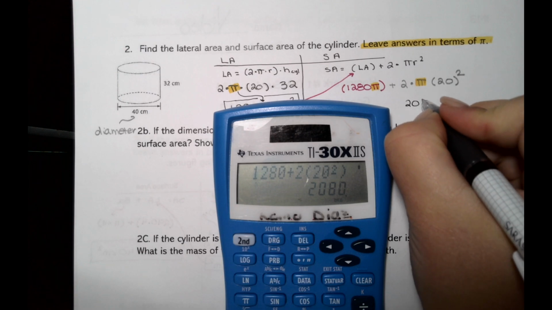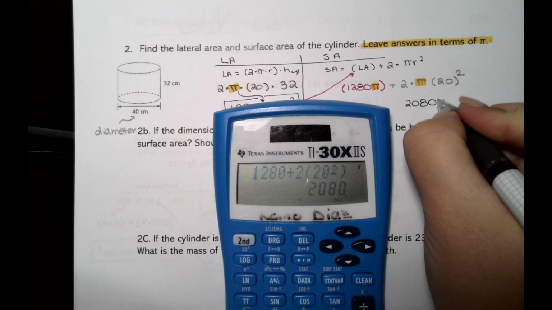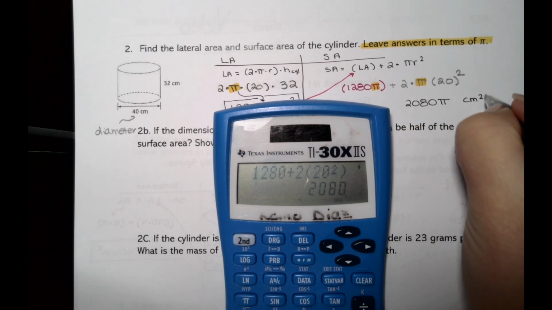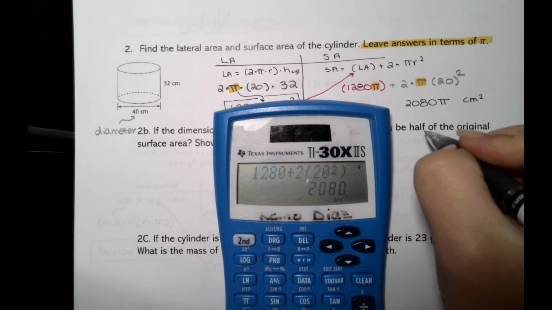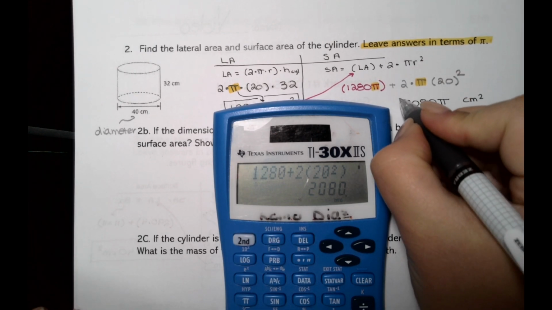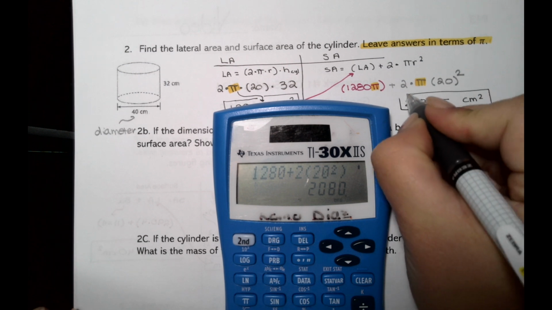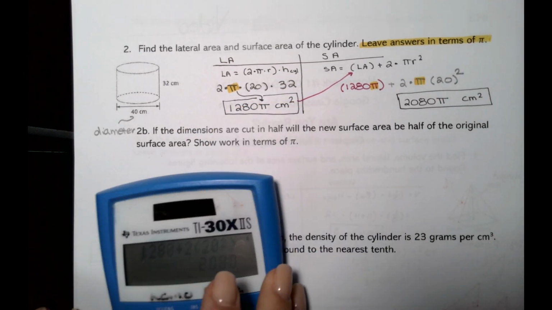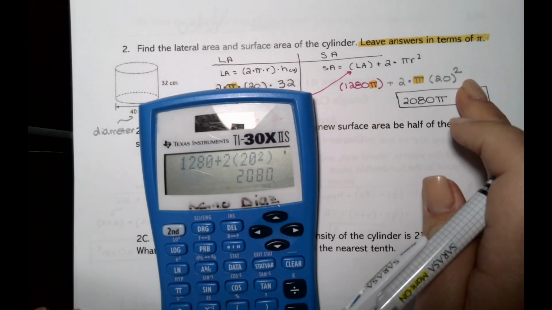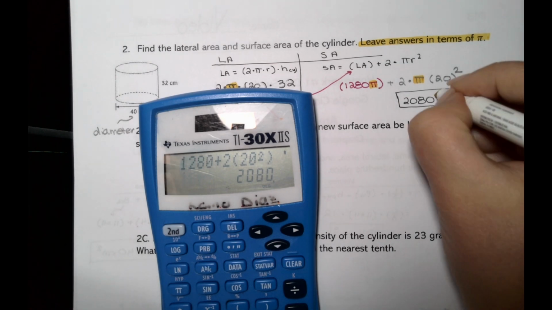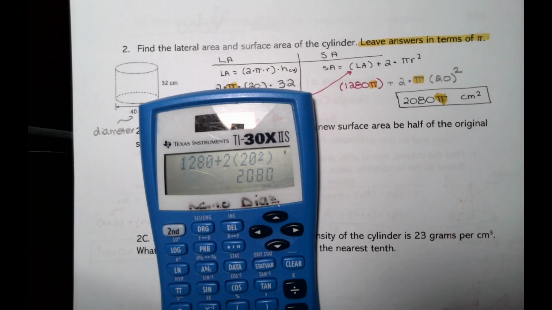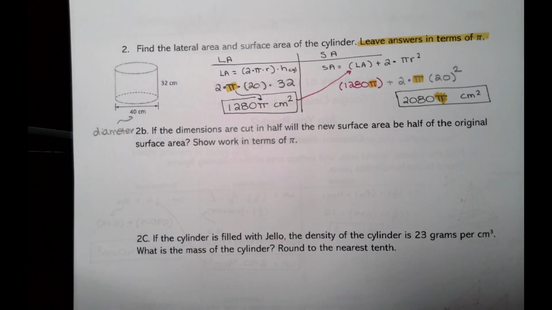The other way of doing this could be to calculate this without pi and then calculate this without pi and then add. I'd rather just type it into the calculator, let the calculator do that part for me. Again, what did I do? I typed in all of my numbers without pi, and then I placed pi at the end of my answer for an exact form. Moving on.